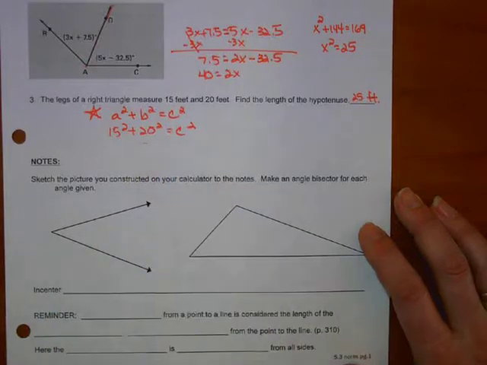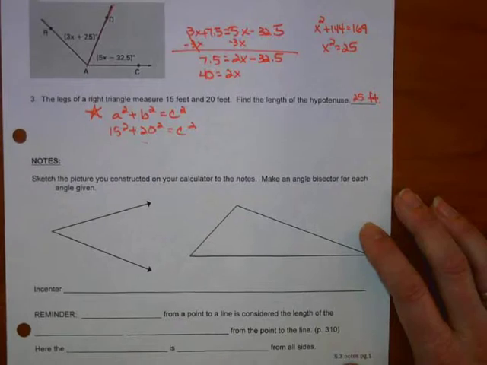Gentlemen, can you turn your desk this way, please? For now. Thank you. All right.